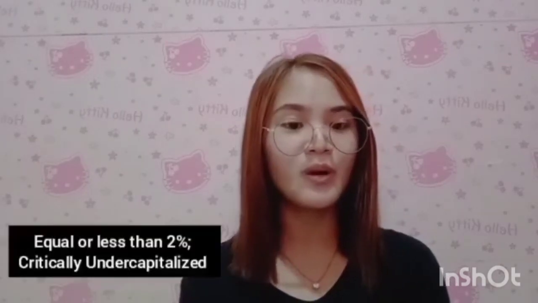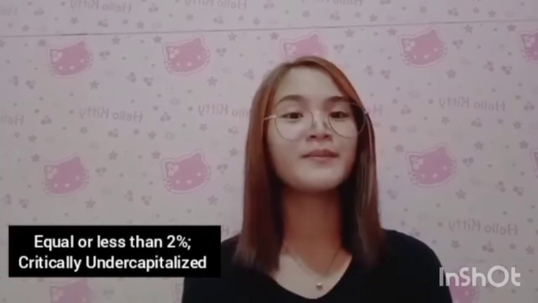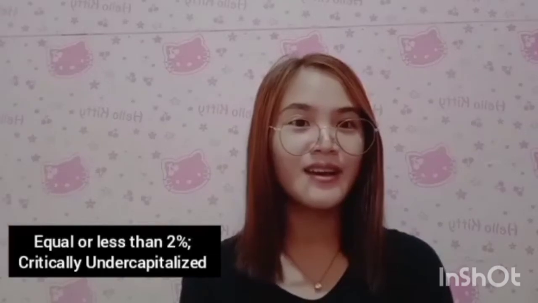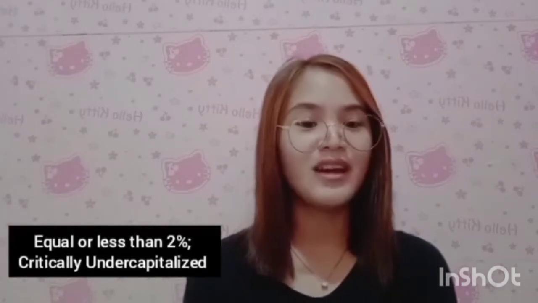And if it is equal to or less than 2%, it means, nasa alanganin na, it is critically undercapitalized. Unfortunately, syempre nagkakaproblema daw po sa leverage ratio because it measures the adequacy. So there occur three problems.